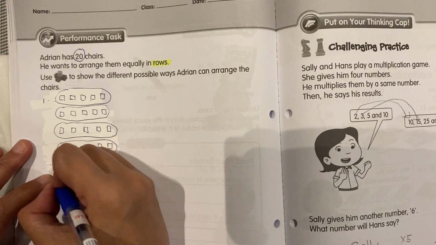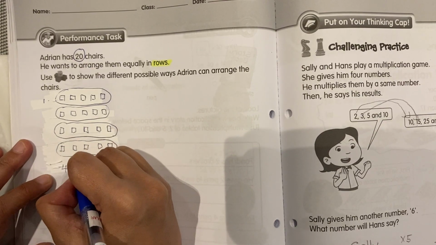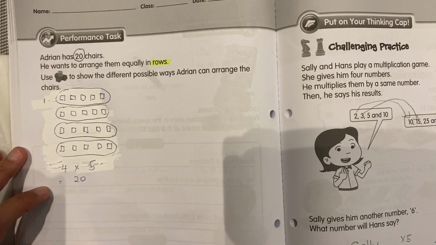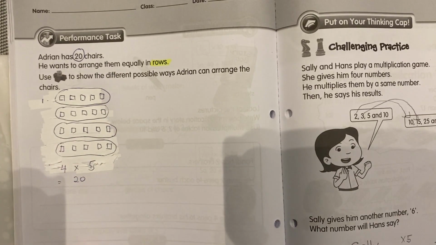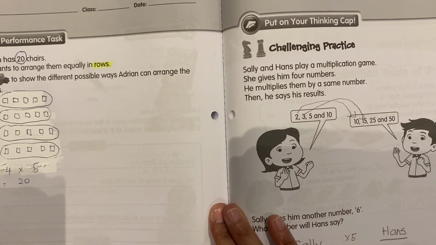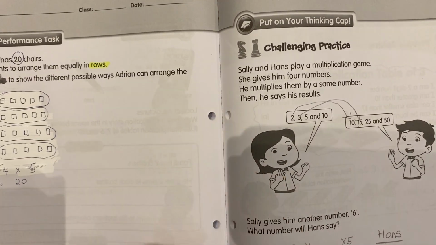So here you can just write down 4 times 5 equals 20. So 4 rows of 5 cubes. Which other way can you think of? Is there any other way?